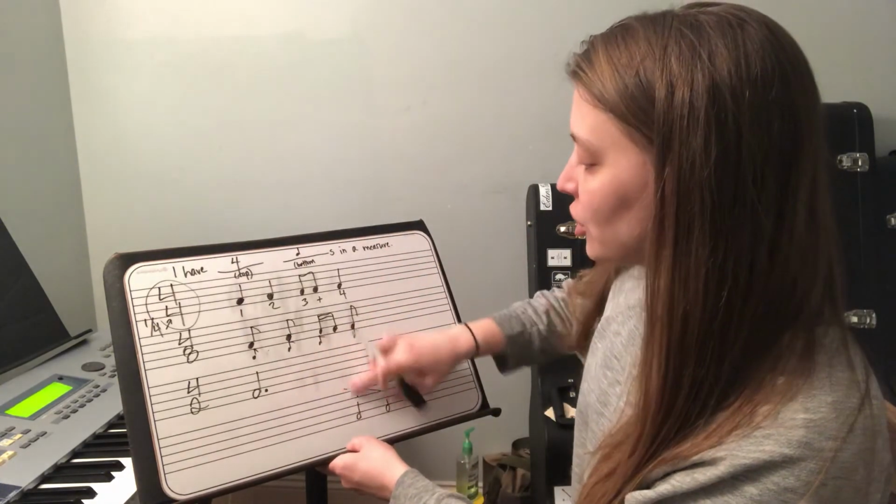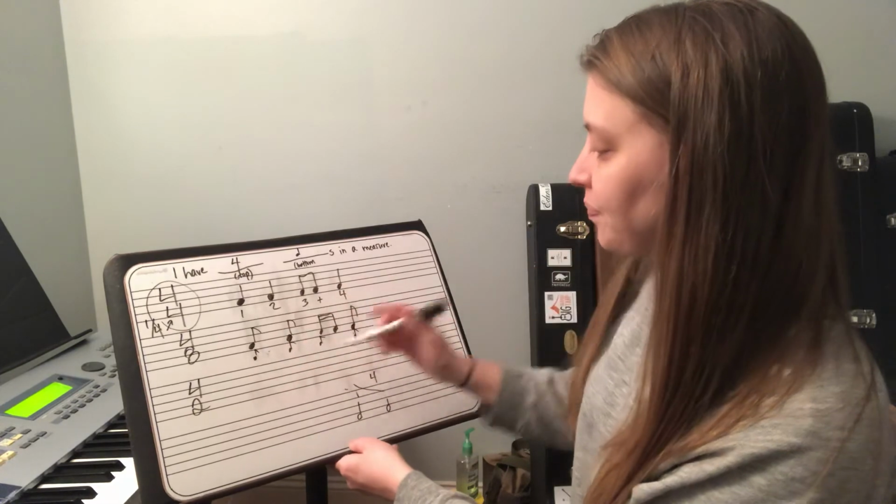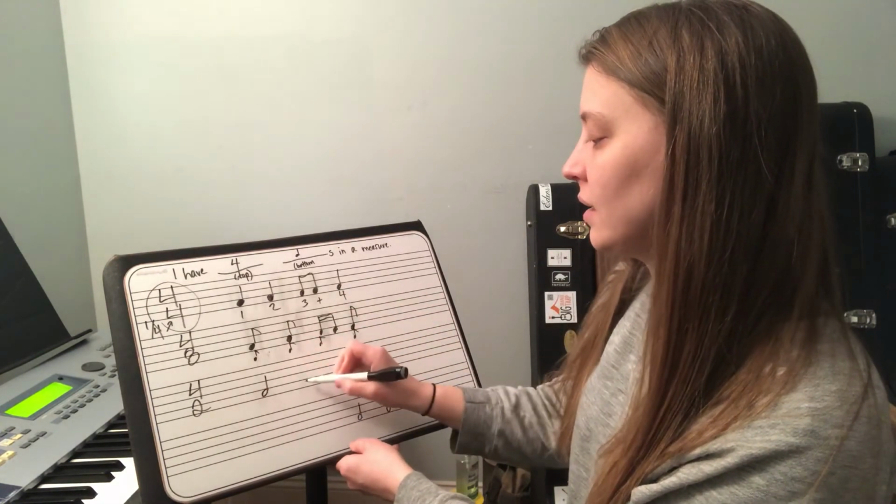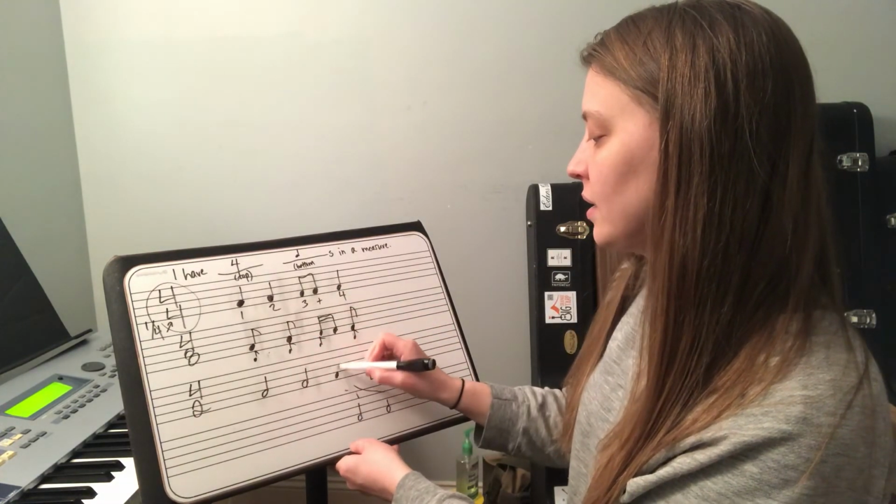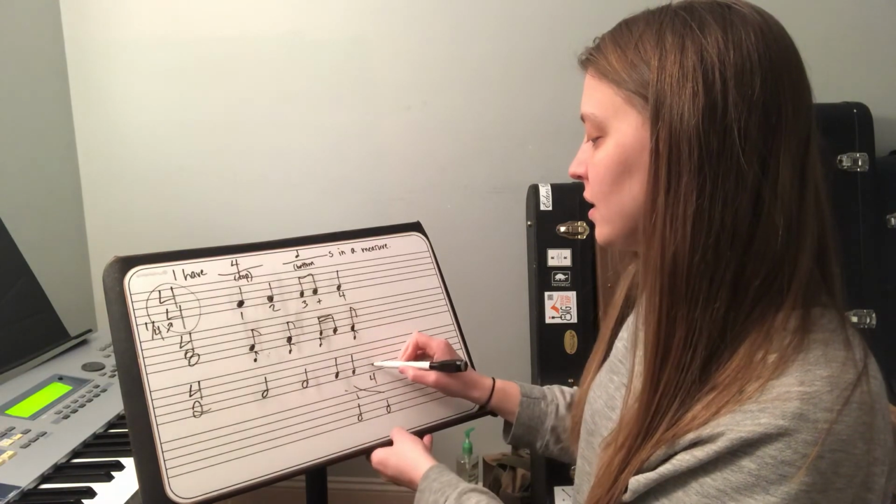And then if I have 4/2, 4 half notes in a measure, now I get ta, ta, ti, ti, ta. Ta, ta, ti, ti, ta. Got it?